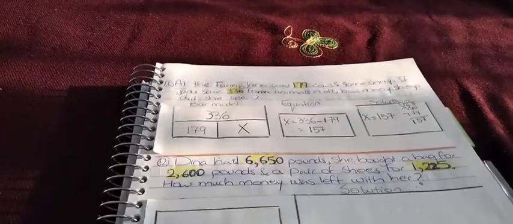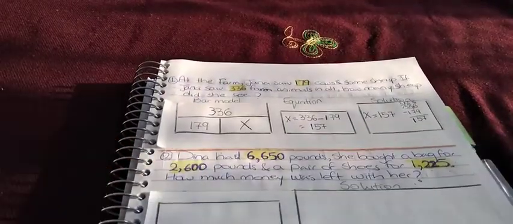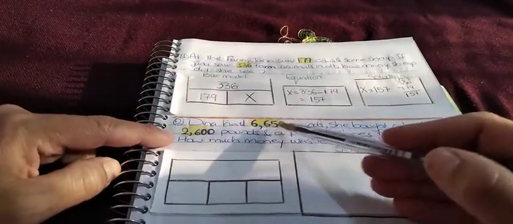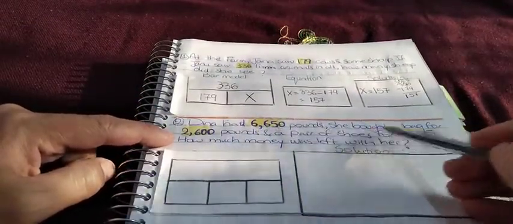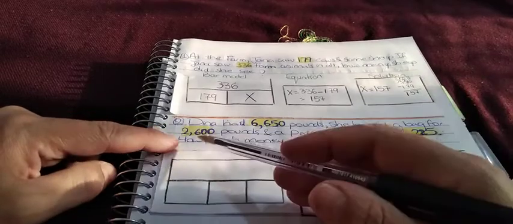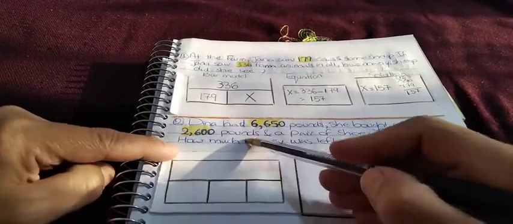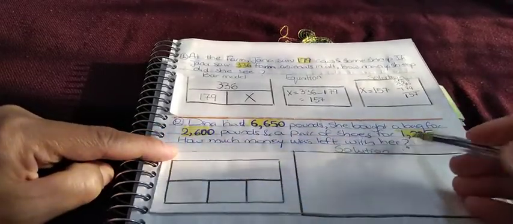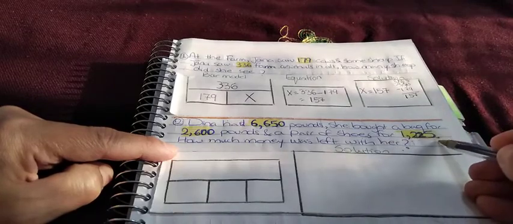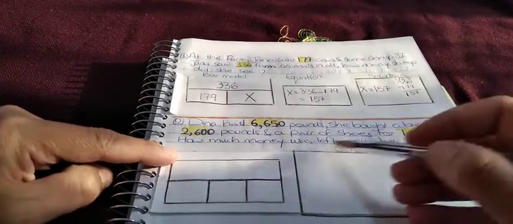Let's try this example. Dina had 6,650 pounds. She bought a bag for 2,600 pounds and a pair of shoes for 1,225 pounds. How much money was left with her?